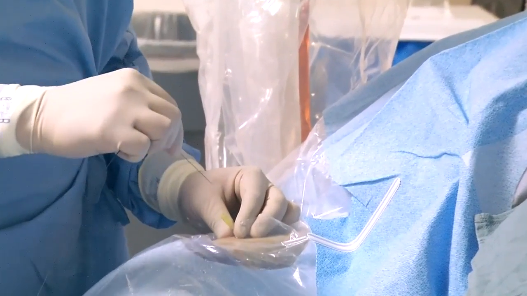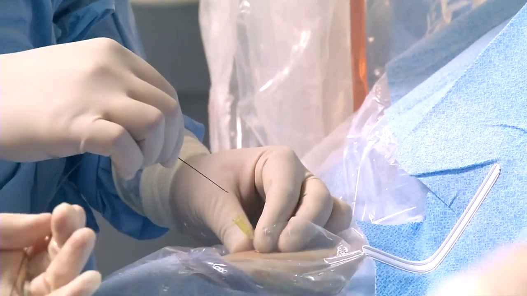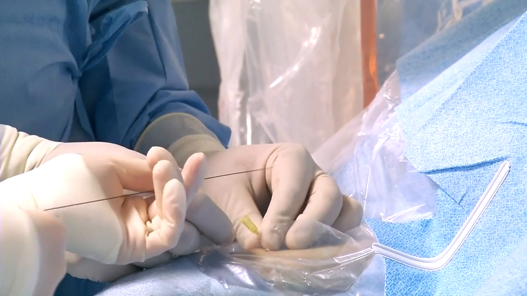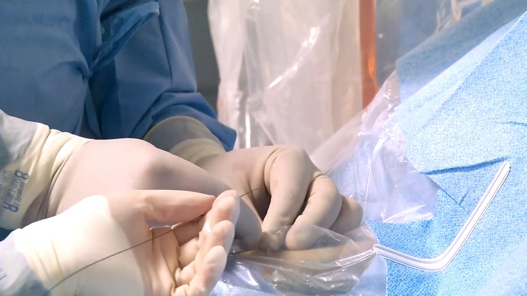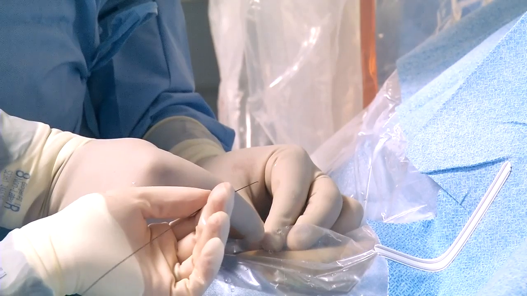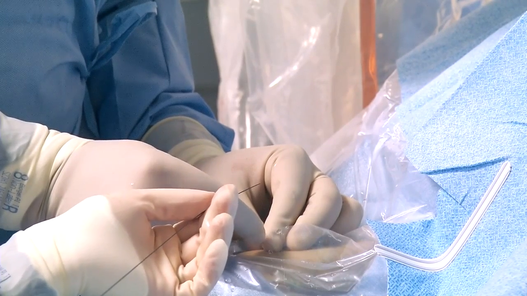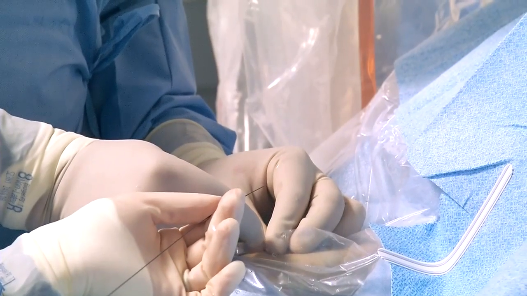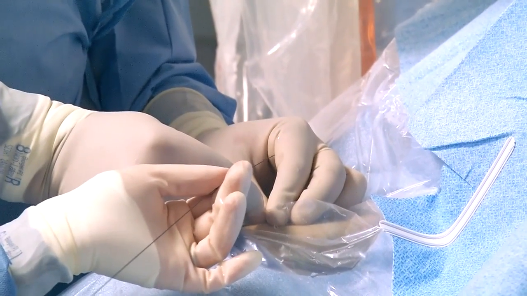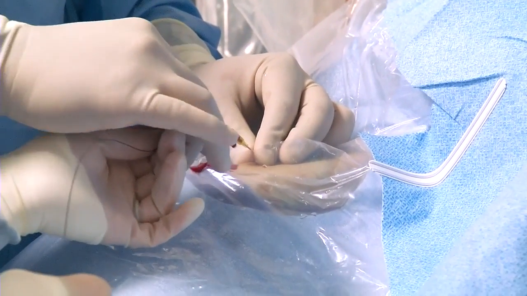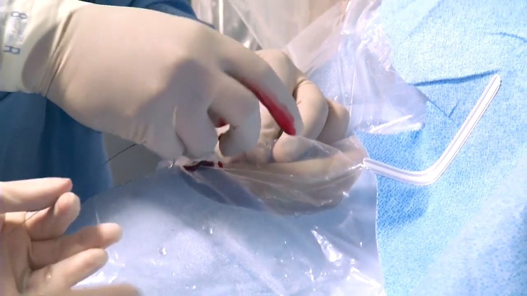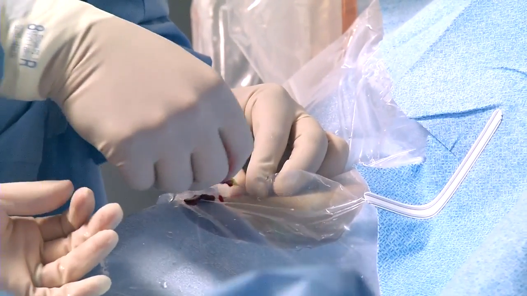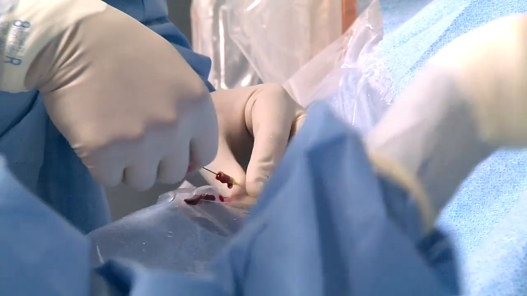The wire, you can just hold right there with the other hand, close to it. So we're going to slowly pull back until we see pulsatile flow. Now we see nice pulsatile flow. Advance the wire. This is going smoothly.